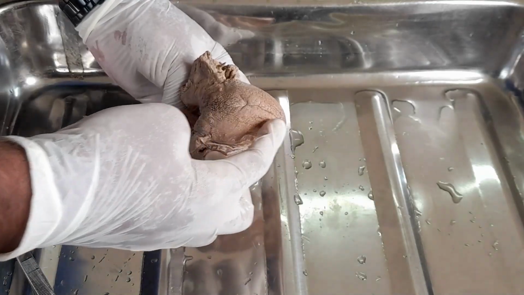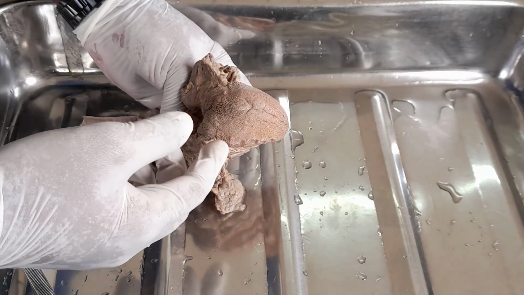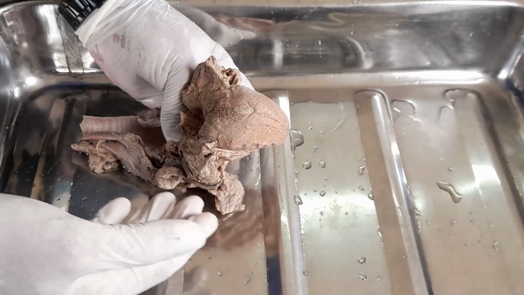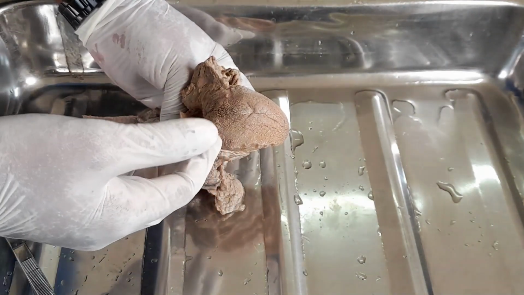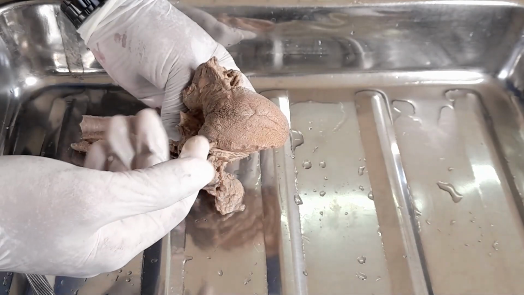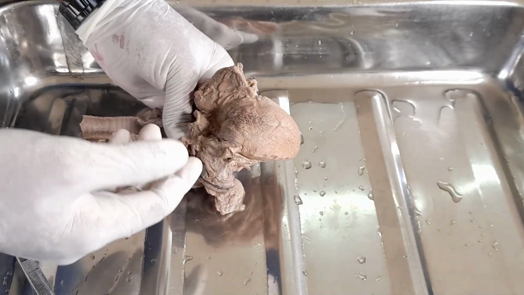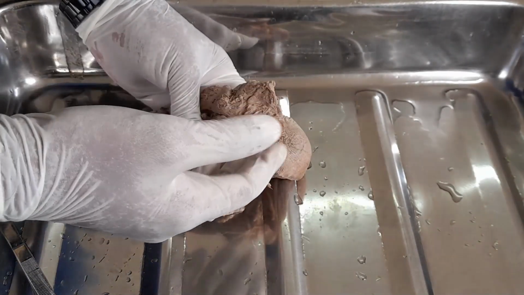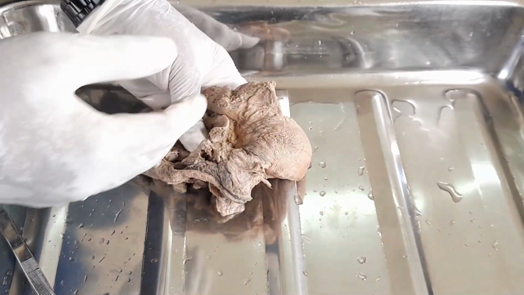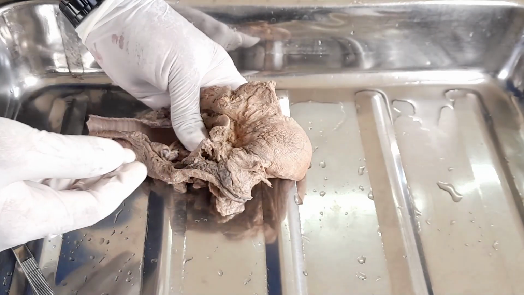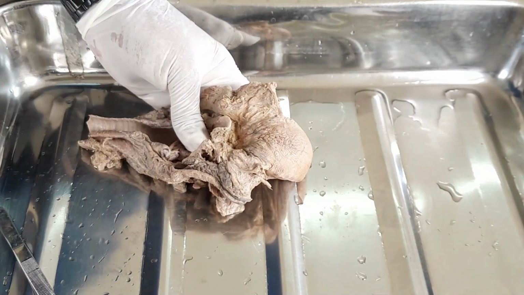Okay. The general and special sensation from the anterior two-thirds of the tongue are carried by different nerves. General sensations are carried by the lingual nerve, whereas the special sensations from this area are carried by the chorda tympani, that is mainly the taste sensation. Okay. Then for the posterior one-third of the tongue, the general sensation as well as the special sensations are carried by the glossopharyngeal nerve.